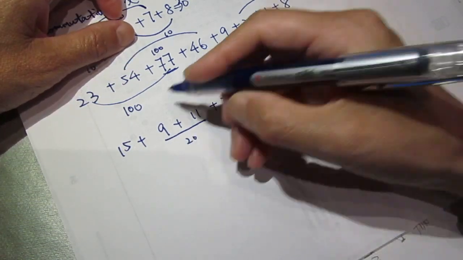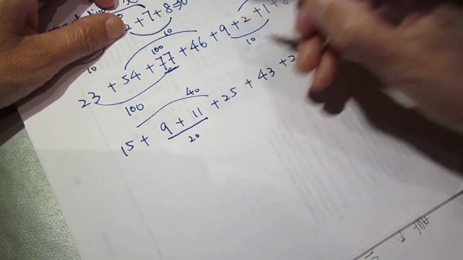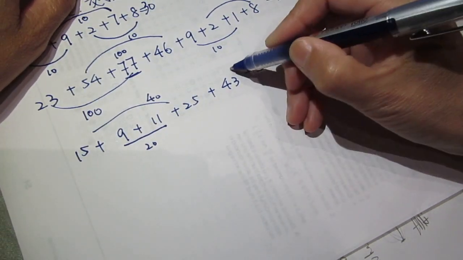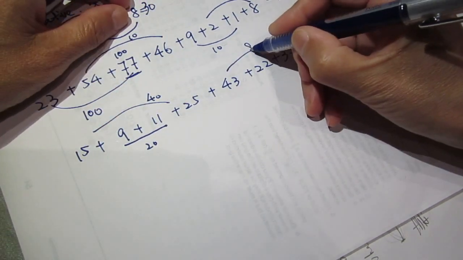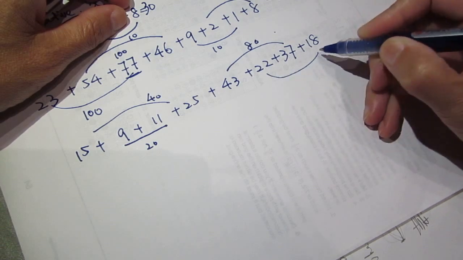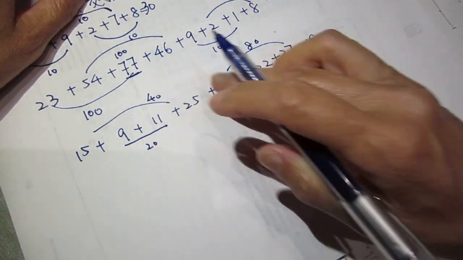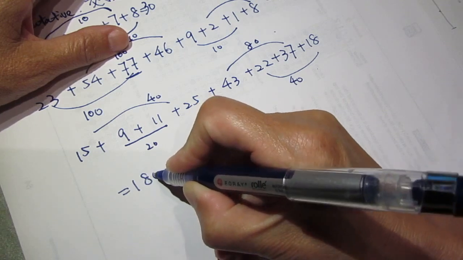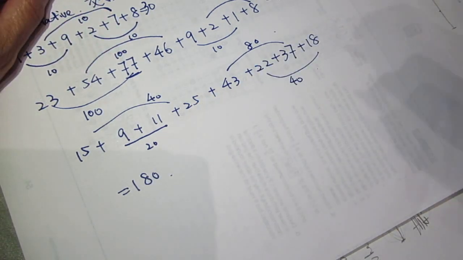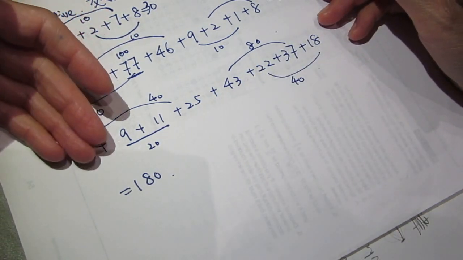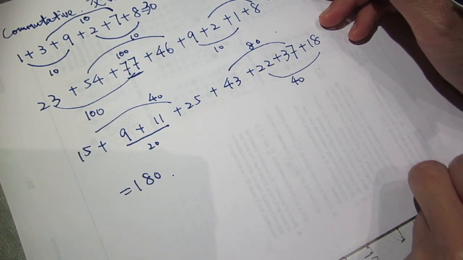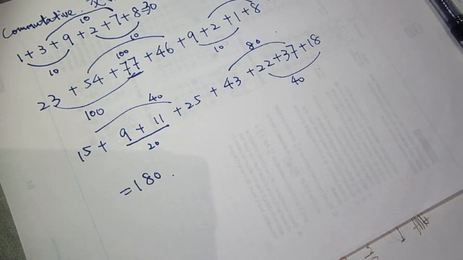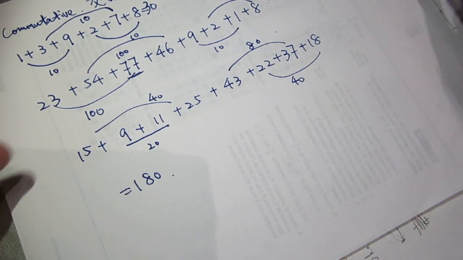So this one is 20, 40, and 80 and 40, so it equals 180. Does it make sense? This way you can make your calculation a little bit easier, right?